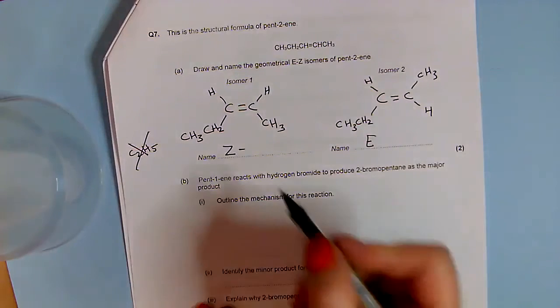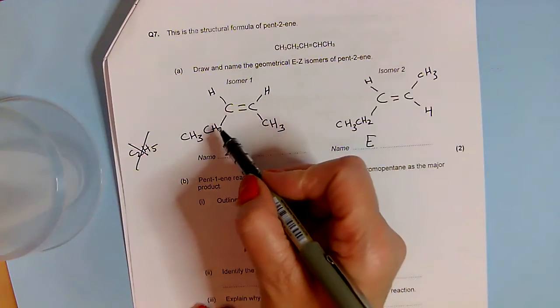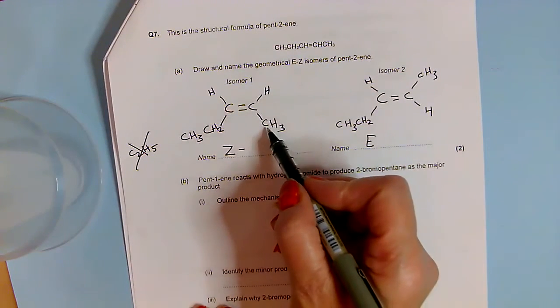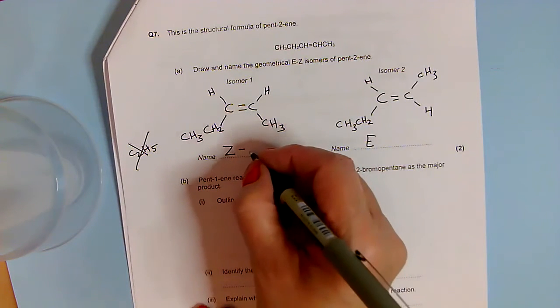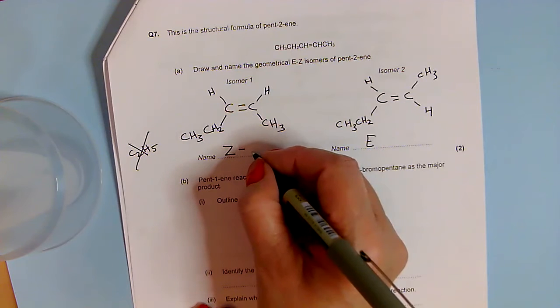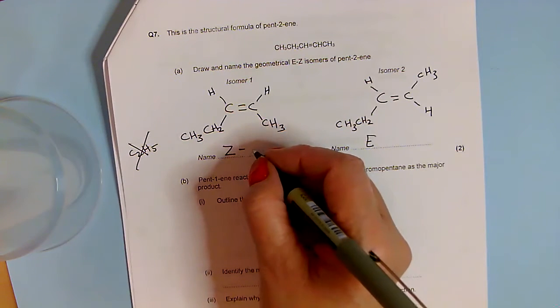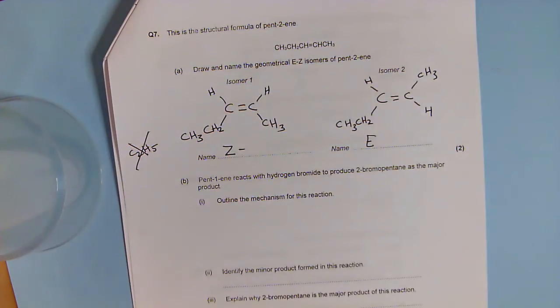So if we name it 1, 2, 3, 4, 5, so it's pent-2-ene, so Z pent-2-ene I think is what I've got.